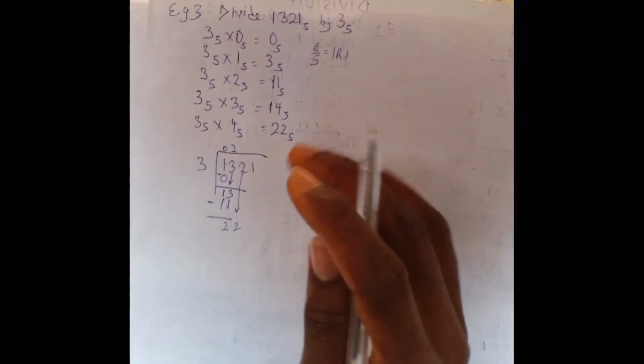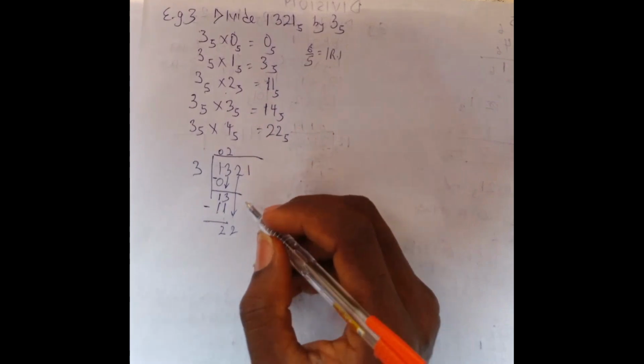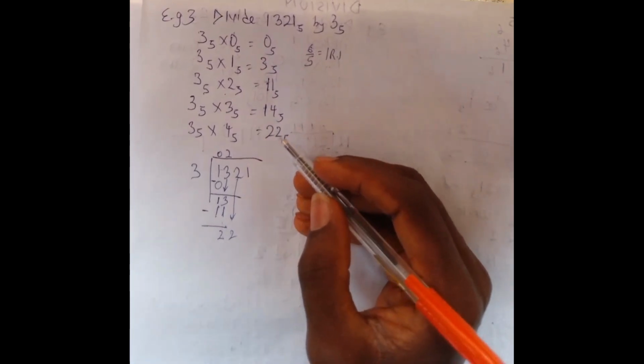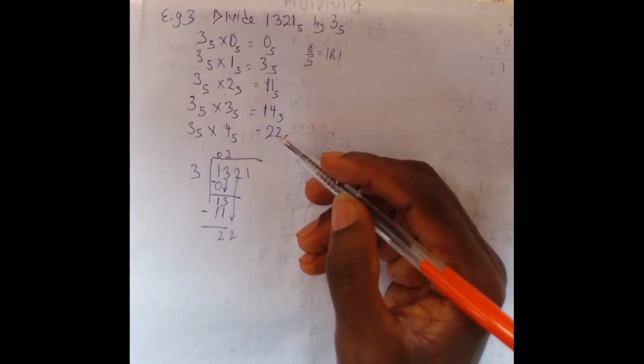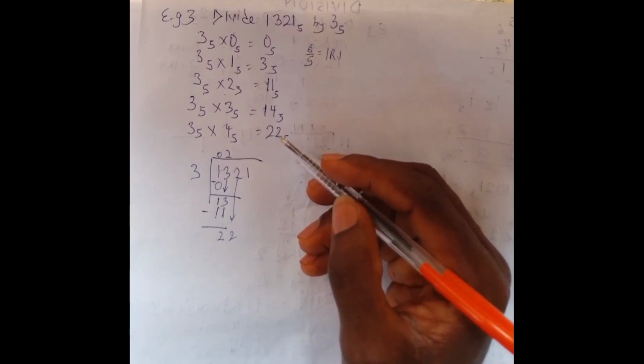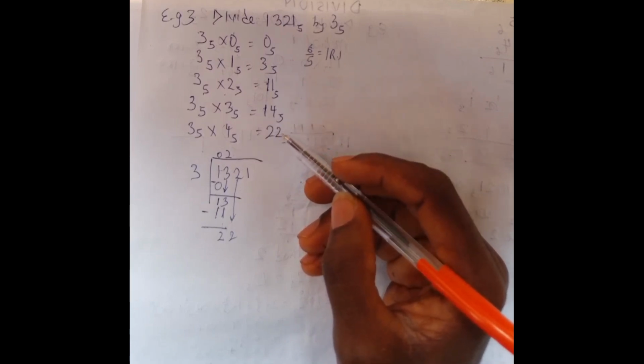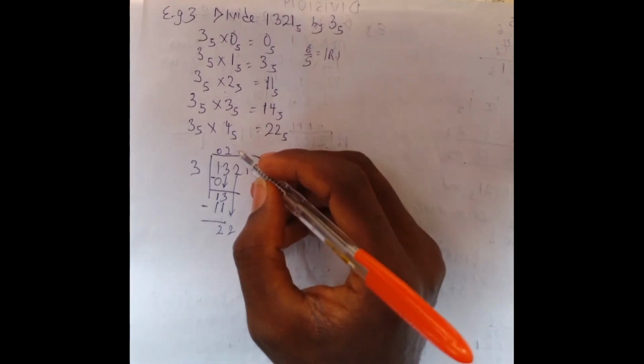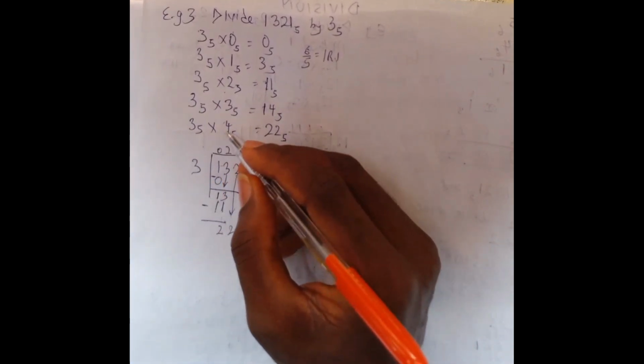Now check the multiplication table. Okay, we've seen the number. If you check the multiplication table, you see the number 22 already. So what do you multiply to get 22? 4. You write 4. So 3 times that 4, 3 times this 4 here, it's already here. So you get back 22.